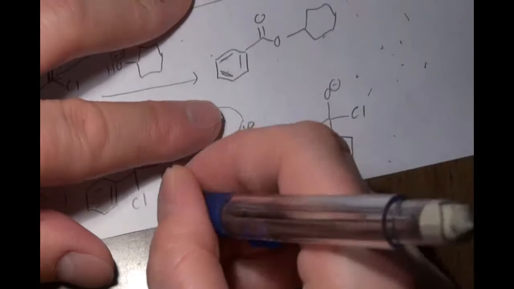Amines react with acid chlorides to make amides, right? So this is a good leaving group, that's a good nucleophile, and there's the base. This is a normal base-mediated NAS. We've only seen one kind of abnormal one, which was when the nucleophile is a carboxylic acid.